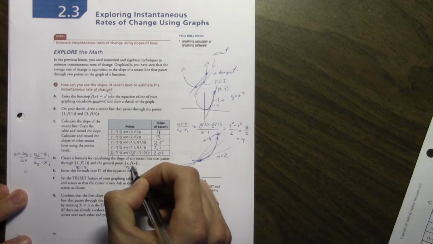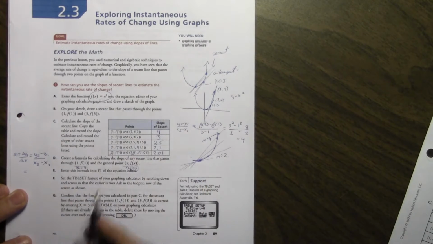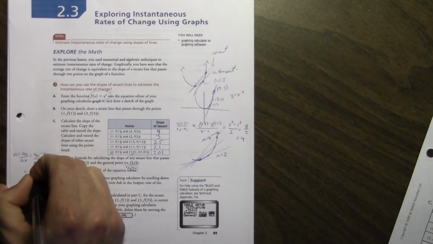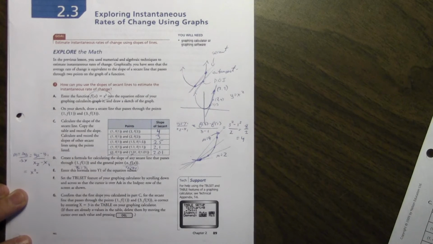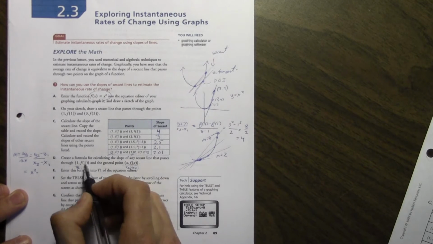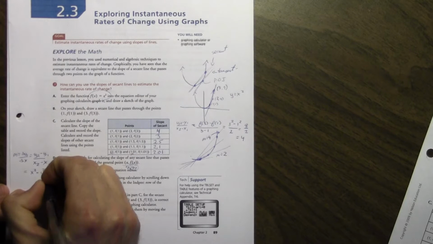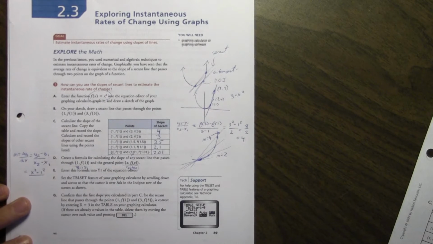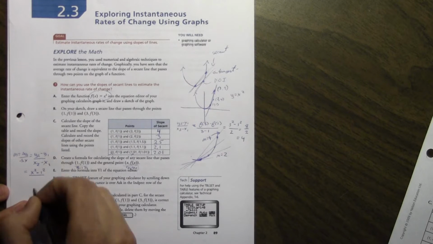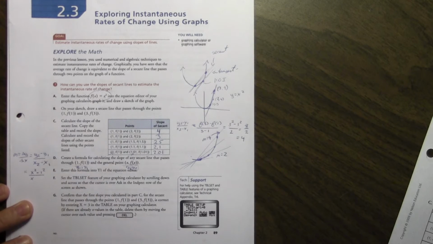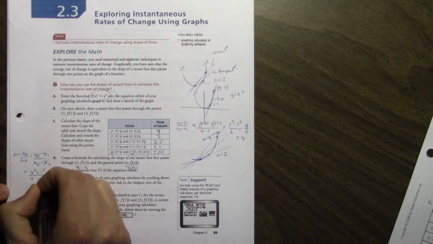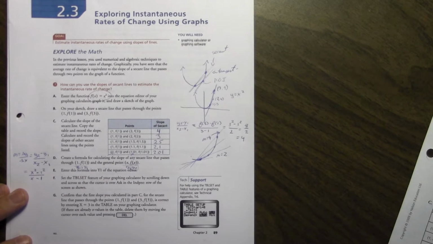Right here, I said y2. What's y2? F at x. Okay, which is what in this function? X squared. Good. Thank you. X squared, not a trick question, minus y1. Y1, which is 1. 1 squared, right? Good. Over x minus 1. Good. Anyone confused by what he did?